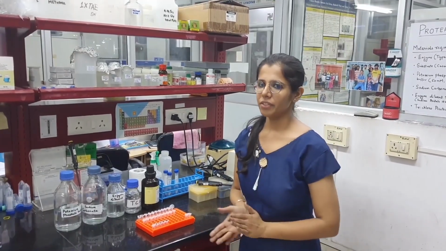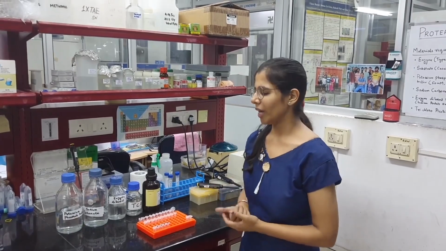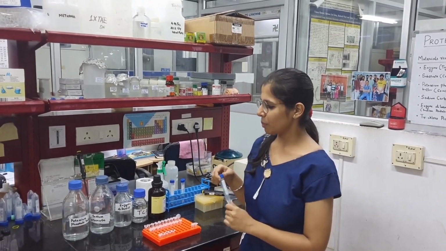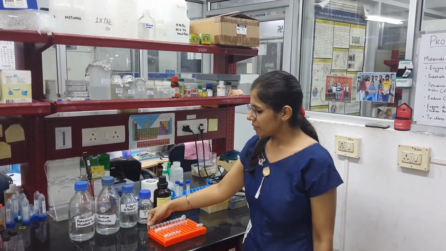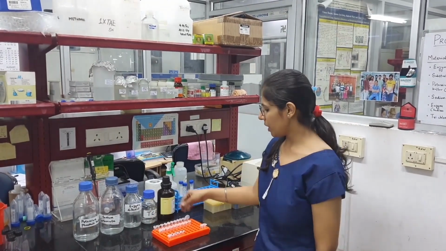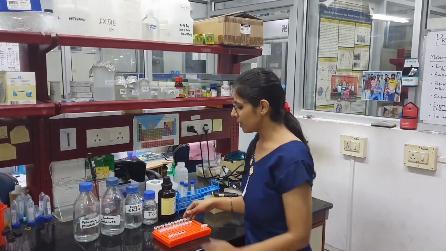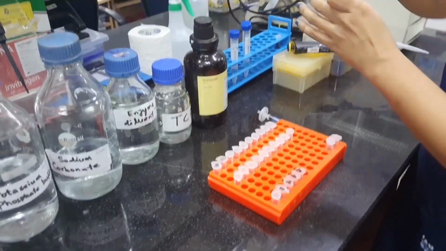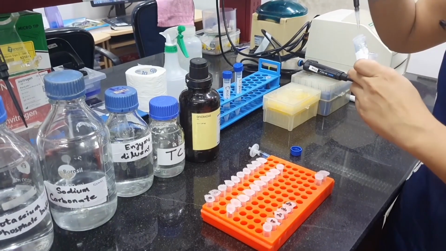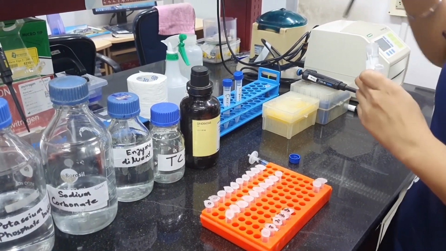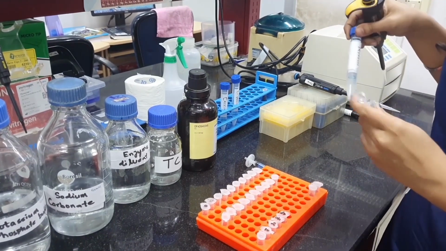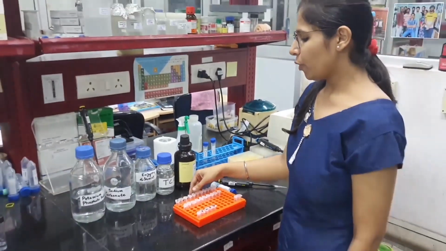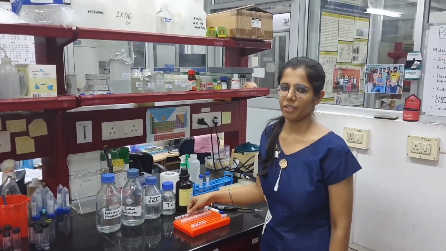We have prepared different concentrations of casein as we did for L-tyrosine. Casein is prepared from the stock solution of 6.5 mg per ml, which is prepared in potassium phosphate buffer. Different concentrations of casein have been prepared from 0 mg per ml to 6.5 mg per ml. Now for setting the reaction, we will be adding 100 microliters of trypsin. The same amount of trypsin is added in all the eppendorfs, and now all these eppendorfs are kept for incubation for 30 minutes at 37 degrees Celsius.